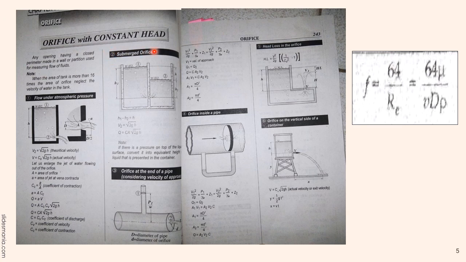Orifice with constant head has different purposes, and there are other ways of solving our friction factor. But in this problem, we have used this formula for laminar flow, which is f equals 64 over the Reynolds number, or 64 mu over rho dV.